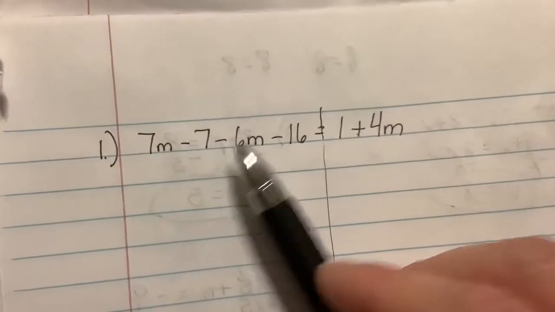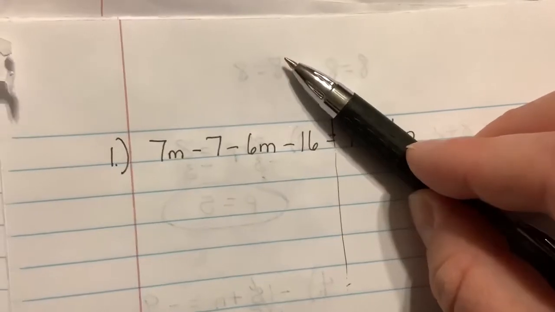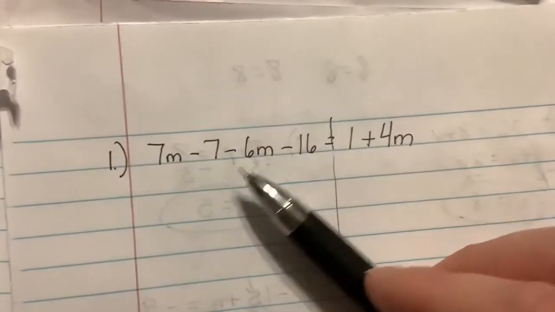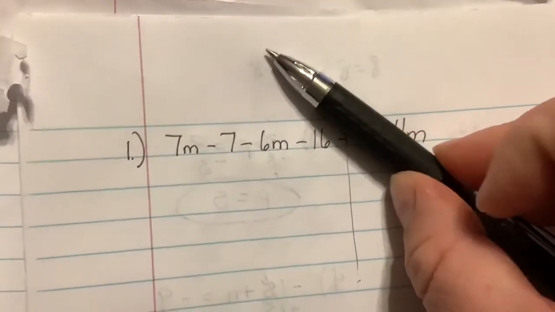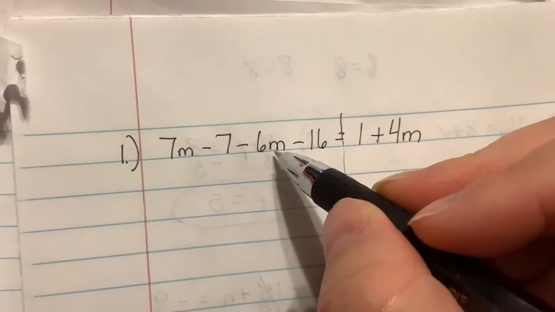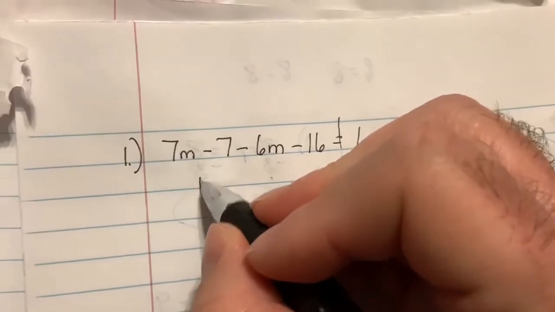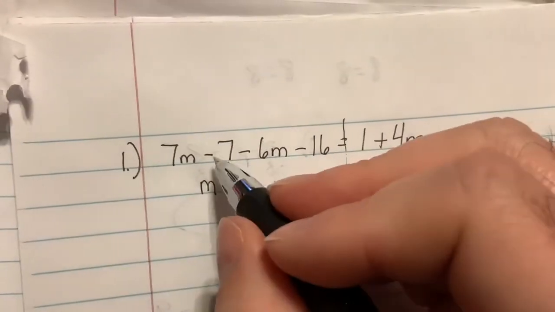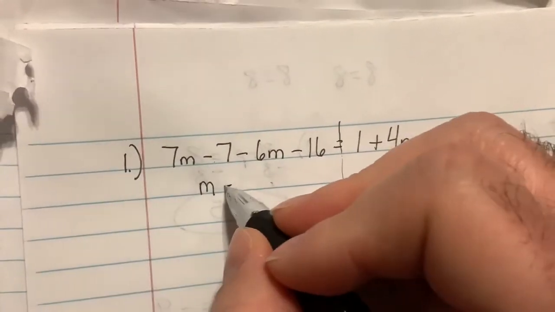We're going to treat this side of the fence different than this one, meaning I'm not going to combine like terms across the equal sign. But if it's on the same side, I can go ahead and combine the 7m minus the 6m. So 7m minus 6m is 1m, or just m. And then negative 7 minus 16 is negative 23.